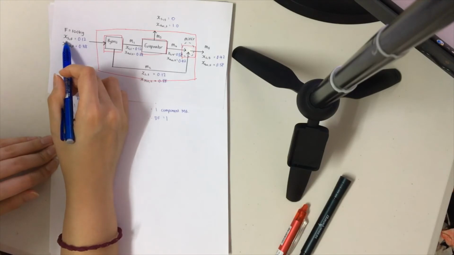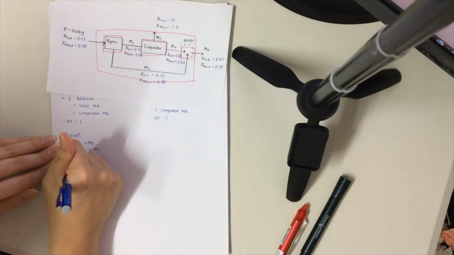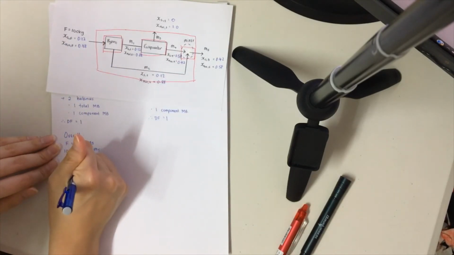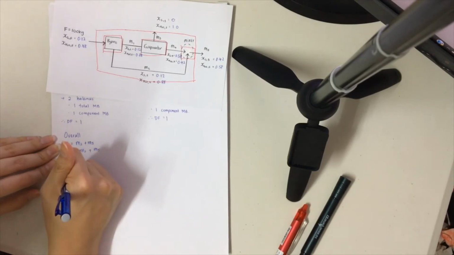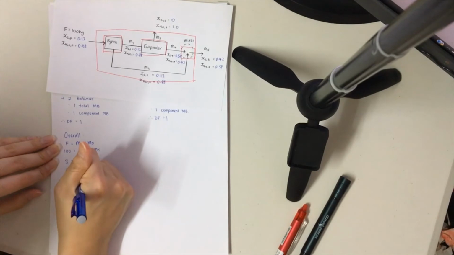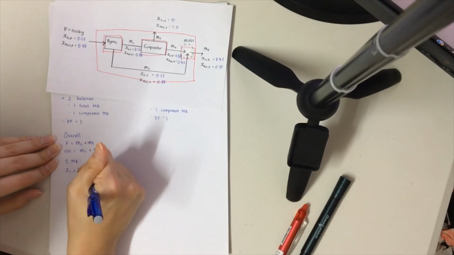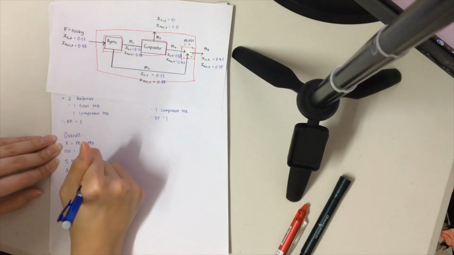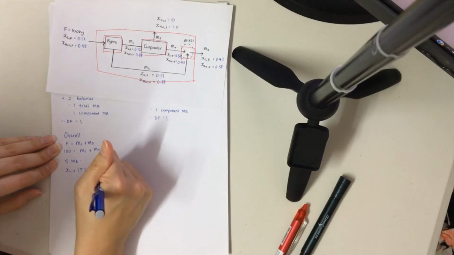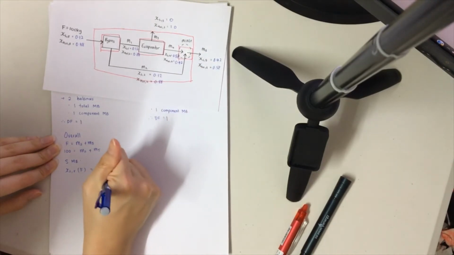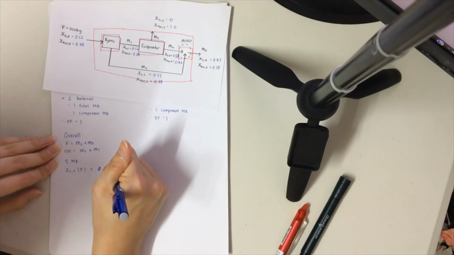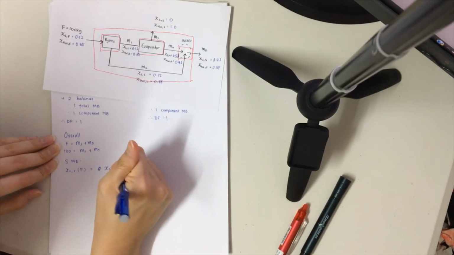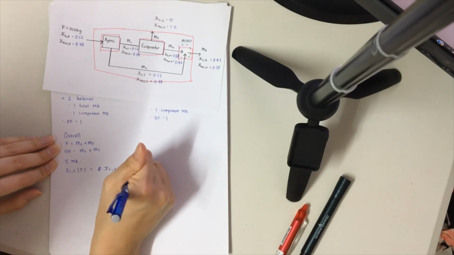We can then do a component balance for the solid, which is XS_F multiplied by F equals XS_5 times M5.